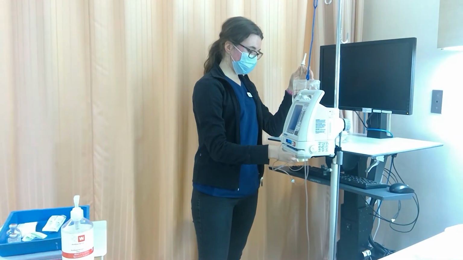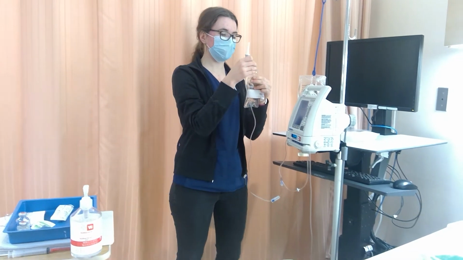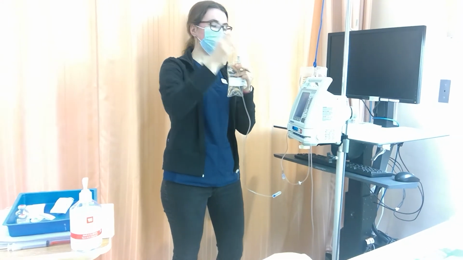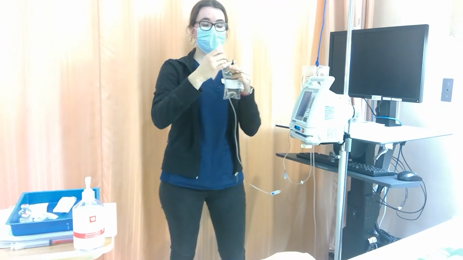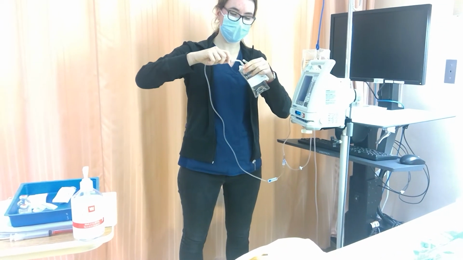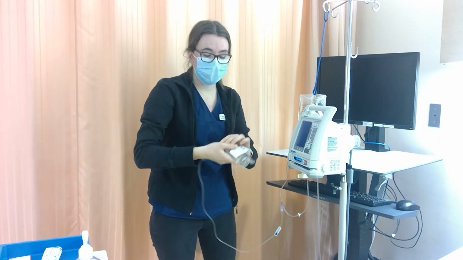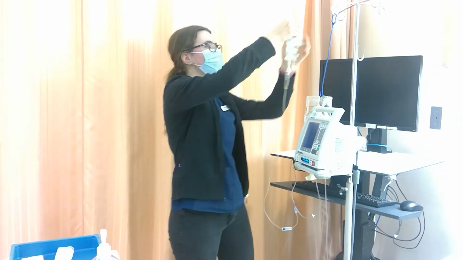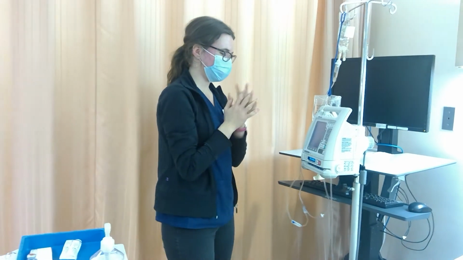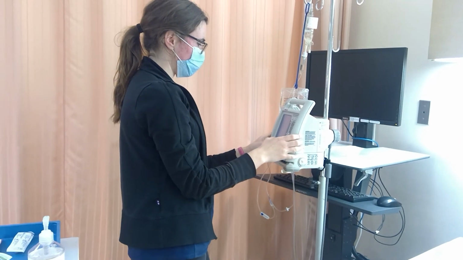So now that we've back primed, we're going to take this and uncap that. And some medication did spill out there, so in practice, if this was a really delicate calculation, we would want to redo that, but in demo, this is very used equipment, so it kind of happens all the time. So I just attached those without contaminating either end, and I'm just going to hang that up here. You always want to make sure to be sterile there. So I'm going to start my secondary.